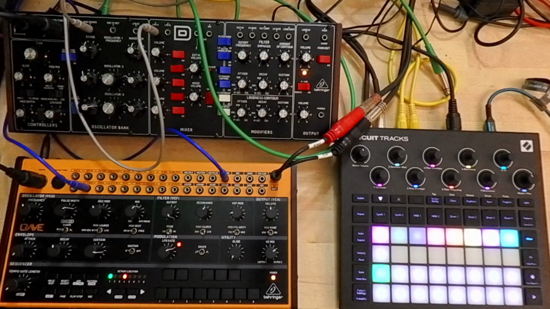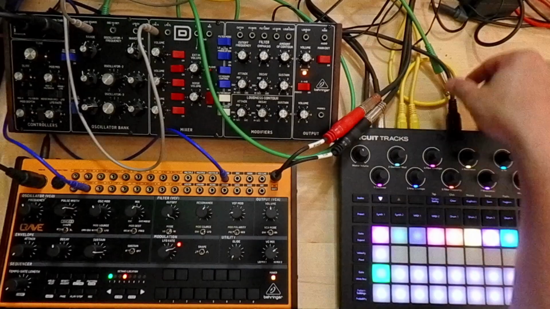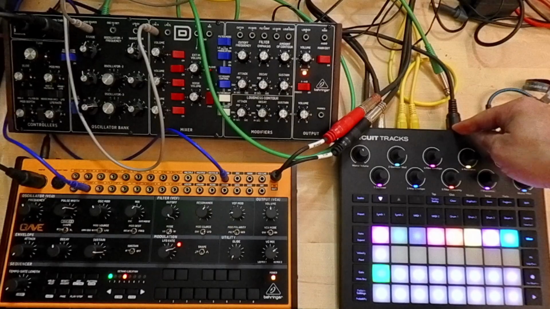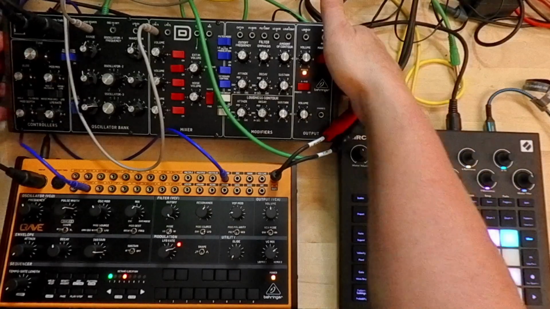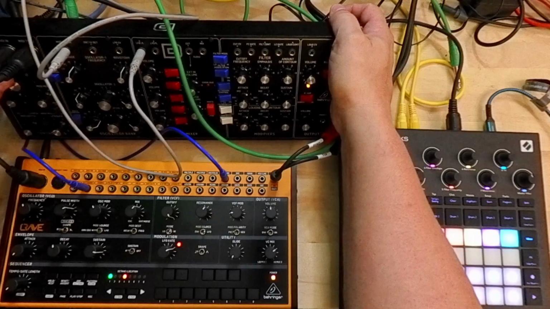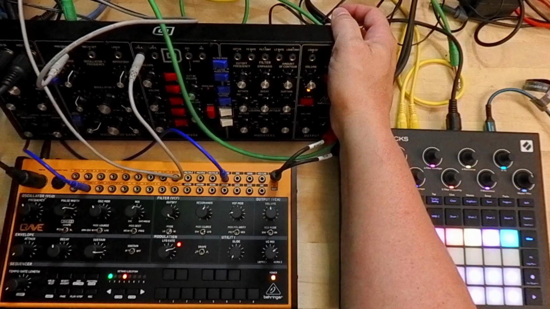Anyway, just a little something. But the point is, I've got one MIDI cable coming out of the out here, okay? And I've got that MIDI cable going right into the in on the Model D, which has a MIDI through. That comes right over here.